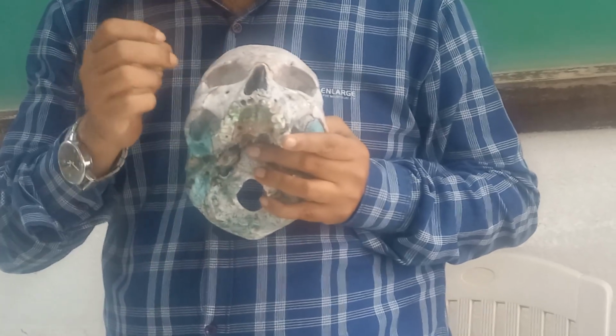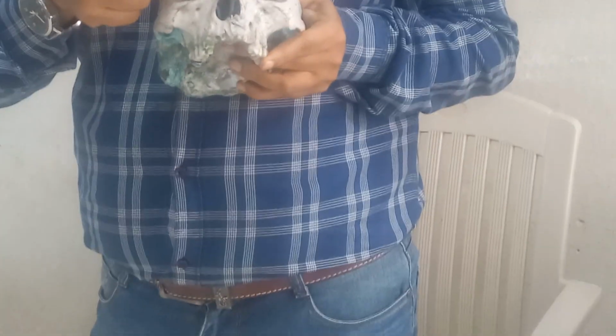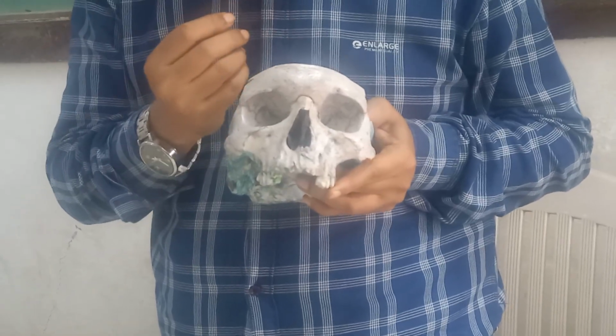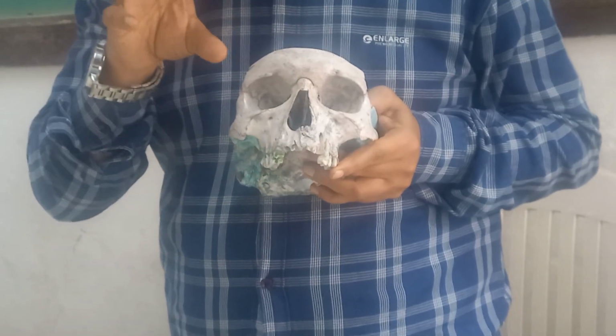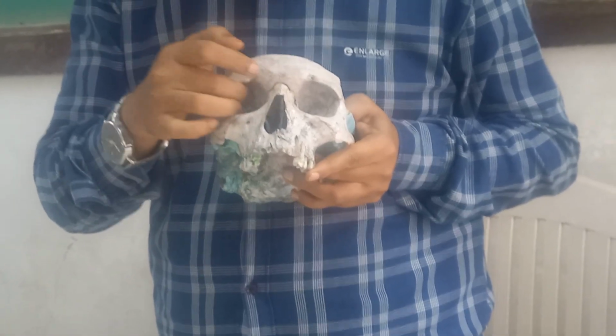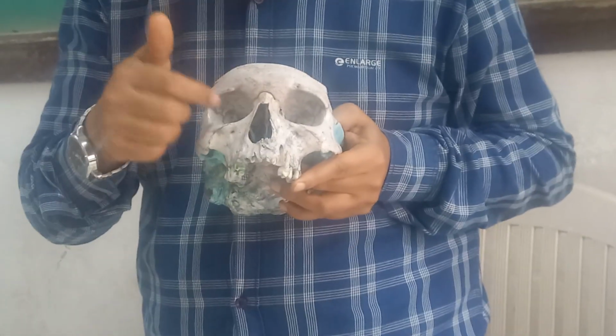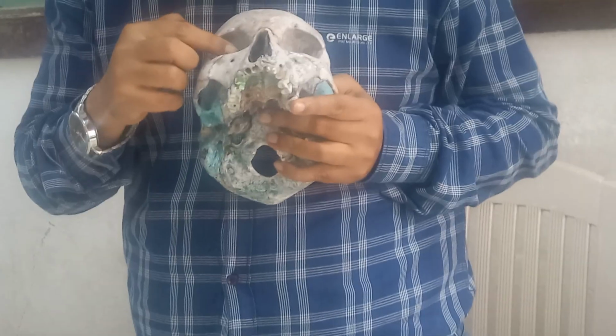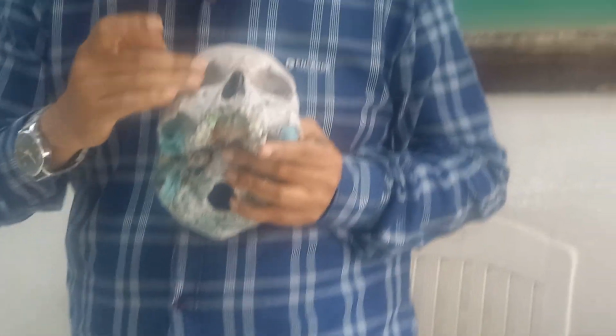Through those fissures, structures like the optic nerve, ophthalmic vessels, and extraocular muscles of the eyeball all pass through these orbital fissures.